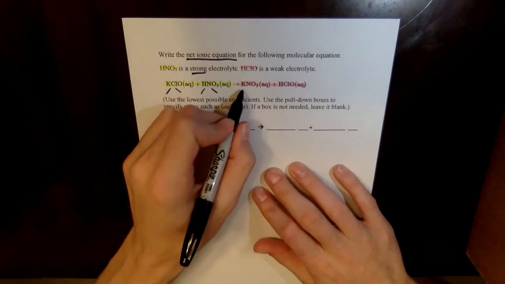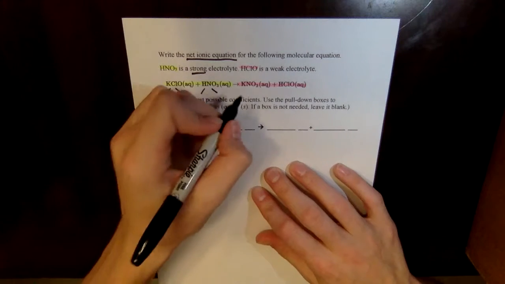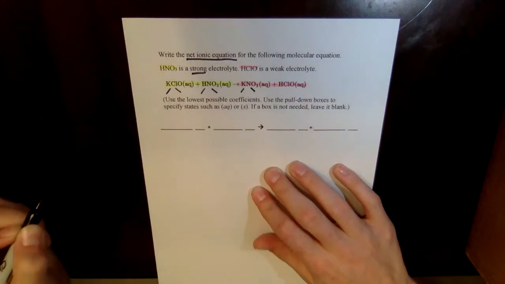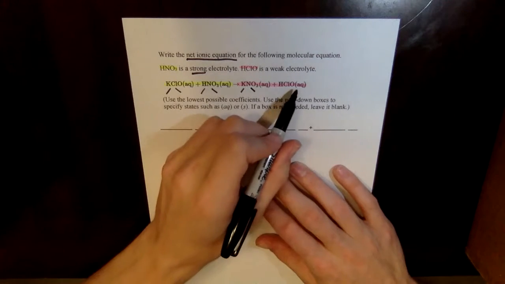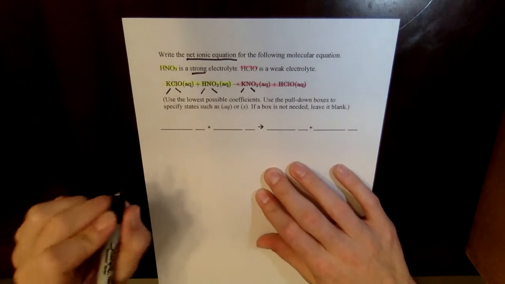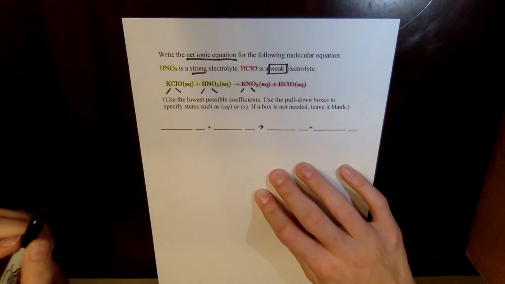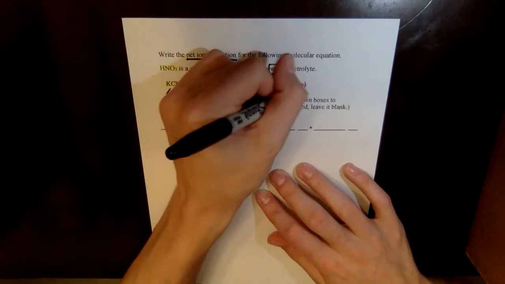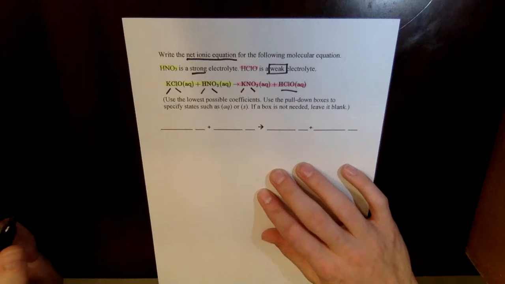Next we have KNO3, which is aqueous, and that will also break apart into its respective anion and cation. And last we have HClO, which is aqueous, but we were given a warning about HClO that it is weak. So because HClO is weak, it will not break apart into its respective anion and cation.